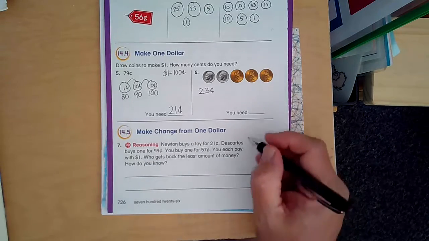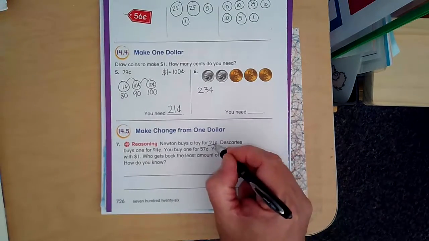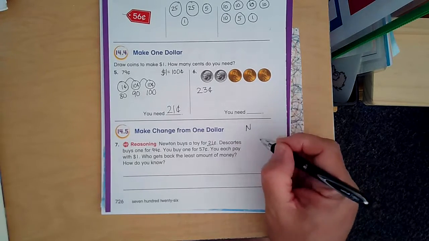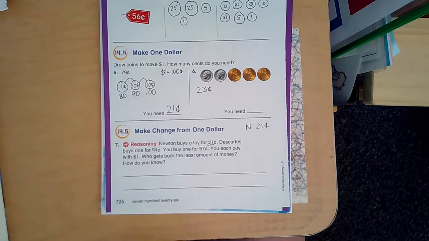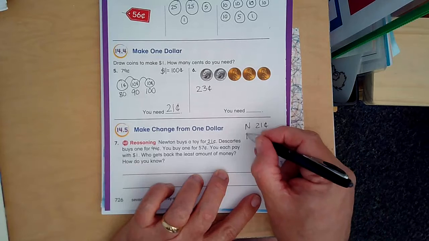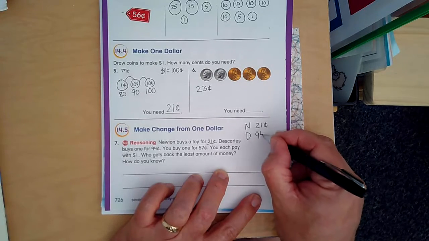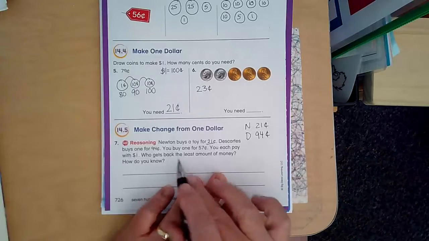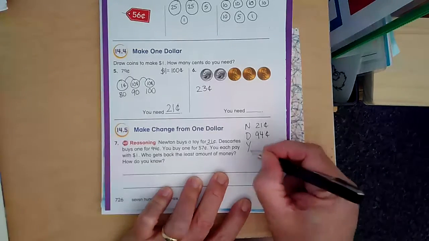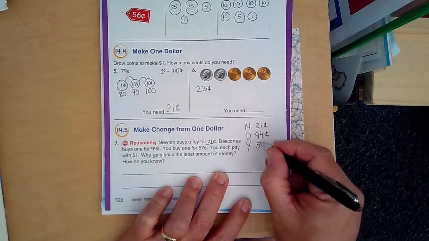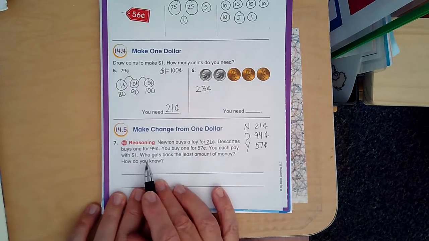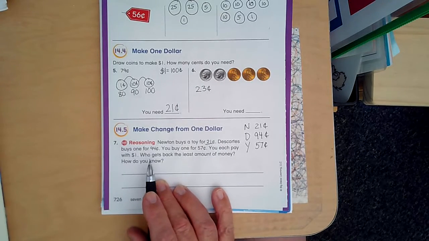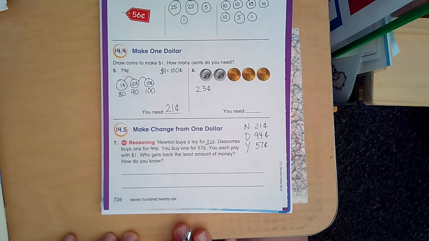Let's see. So let's do the information. Newton, I'm going to use N for Newton, has 21 cents. That's how much his toy cost. Descartes bought something for 94 cents, and you bought something for 57 cents. Now, you each pay with $1. Which one of you gets the least amount of money back, and how do you know?